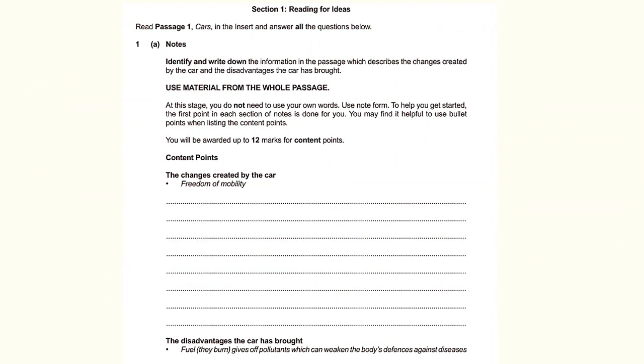This is one of the past papers. You can see that the section begins with the instruction to read the passage in the insert and answer all the questions. The first task is note making, where the candidates are required to identify and write down the information in the passage according to the two themes. The next piece of information specifies from where the material is to be taken. Over here, it's mentioned from the whole passage.